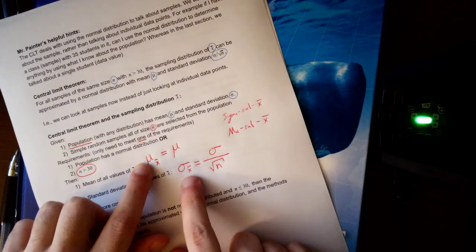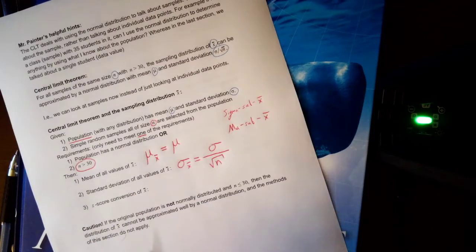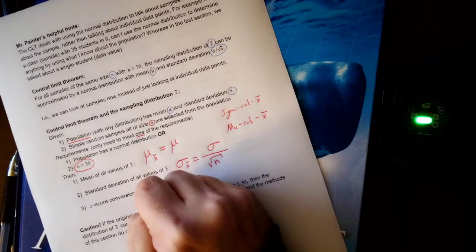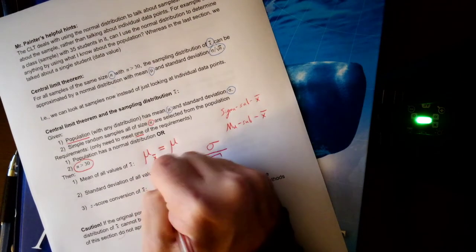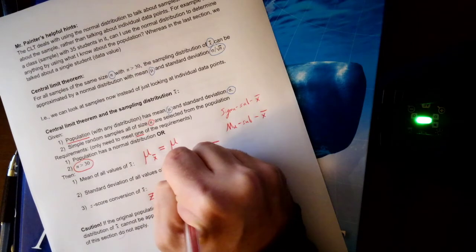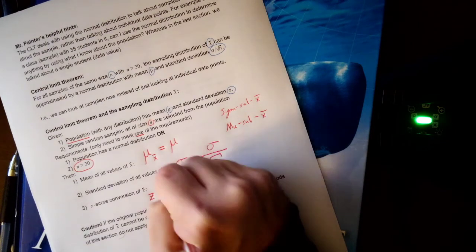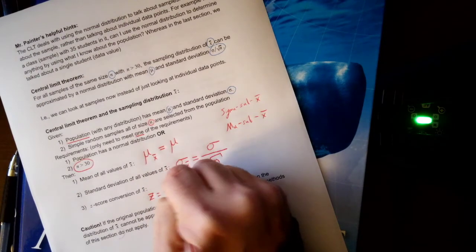These two numbers will be what we use when we do our z-score. Now, our new z-score formula is going to be x bar minus mu sub x bar over sigma sub x bar.